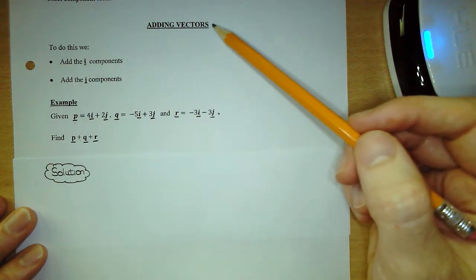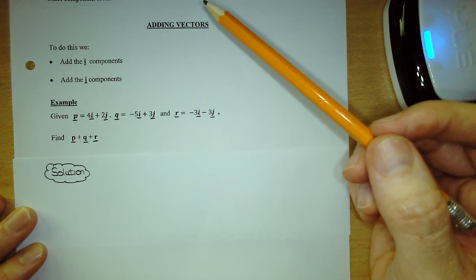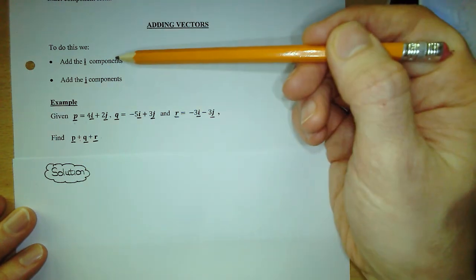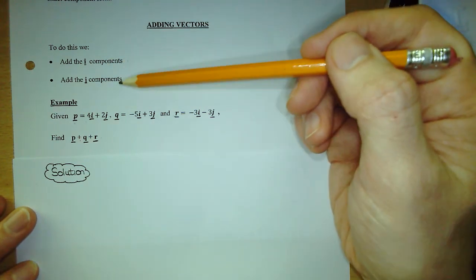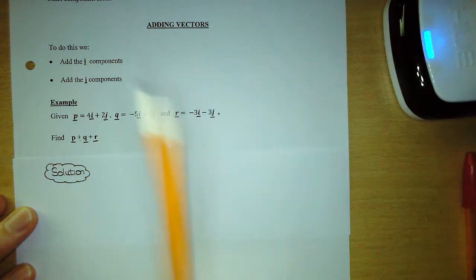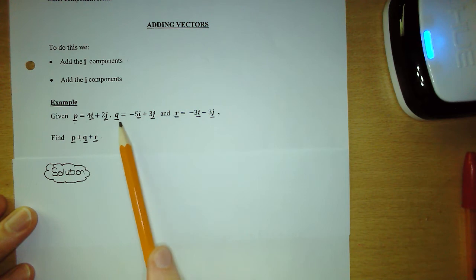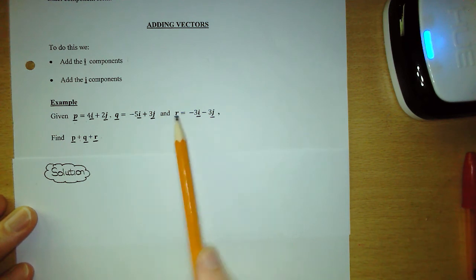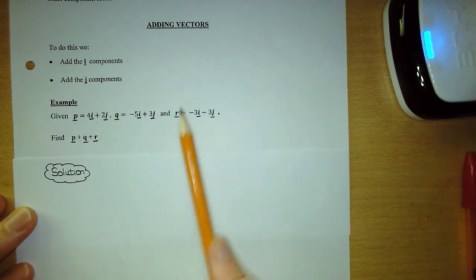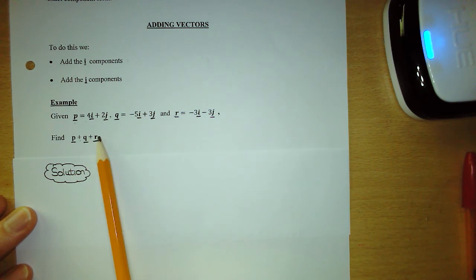We're now going to add vectors which are in component form. In order to do this, we just add all of the i components together and we add all of the j components together. So in our example, we're given vector p in component form, vector q in component form, and vector r in component form.